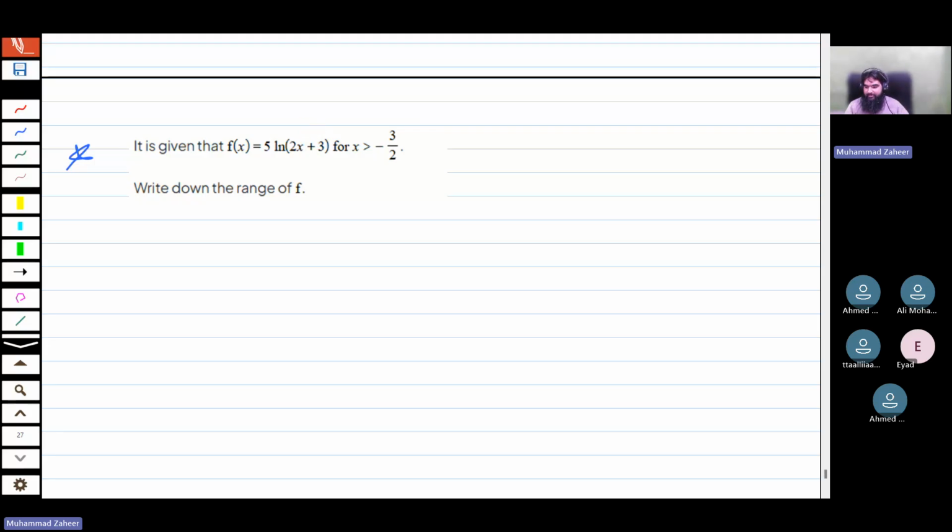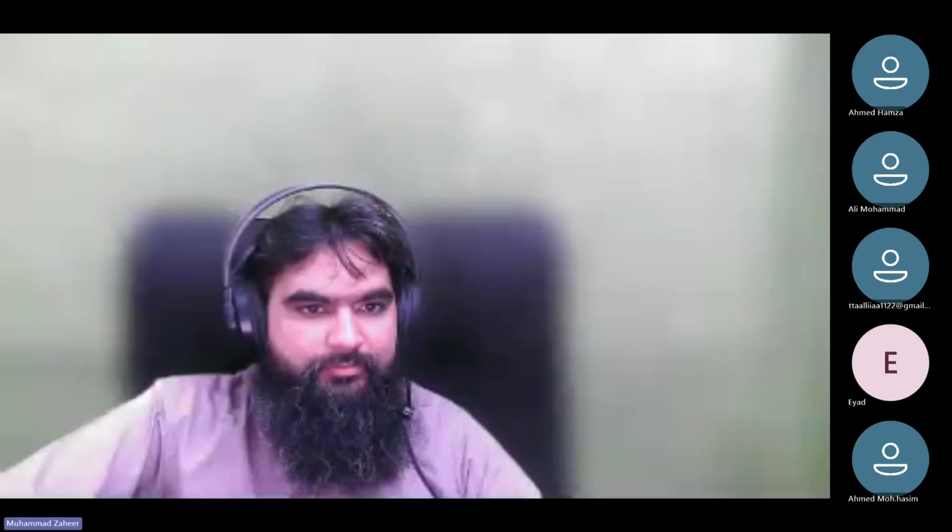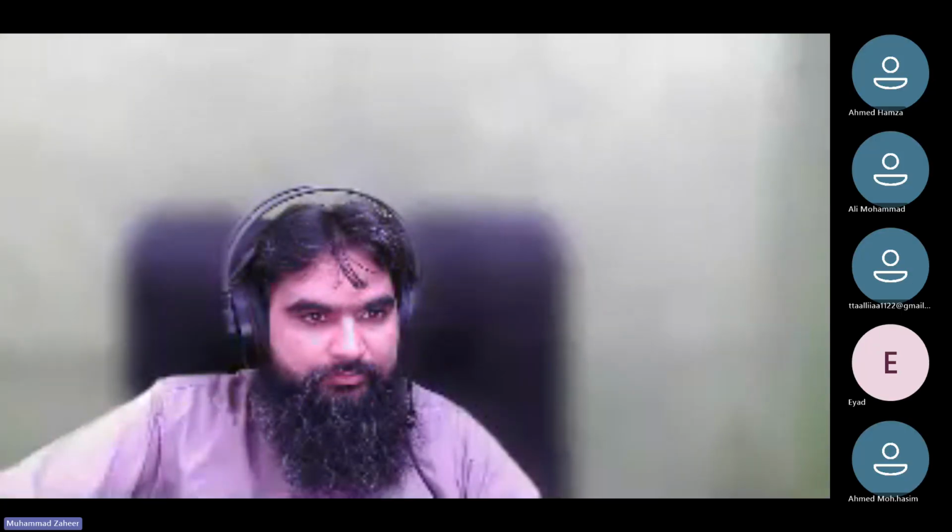That is not solvable, because the natural log of 0 is undefined. We don't have an answer. If you substitute any greater values, you are going to get all the real numbers. You can substitute minus 1, minus 2, minus 3, and all of them. I'm going to use a calculator. One second, I will share my full screen and show you.